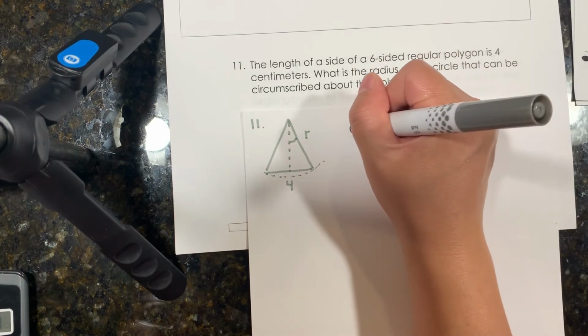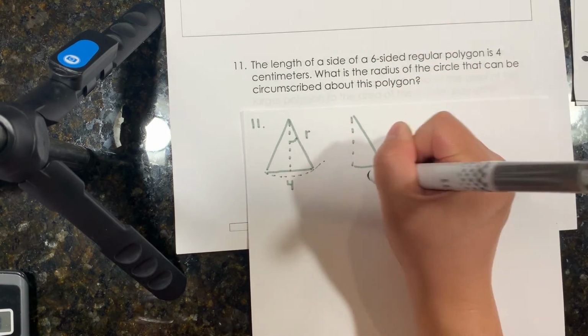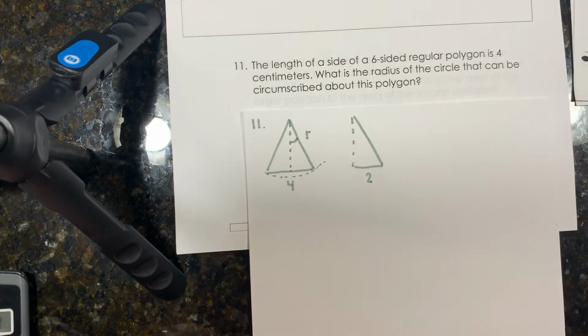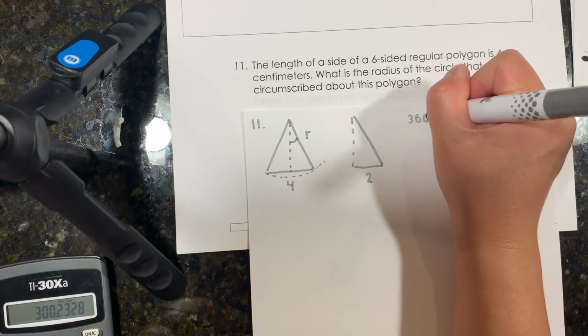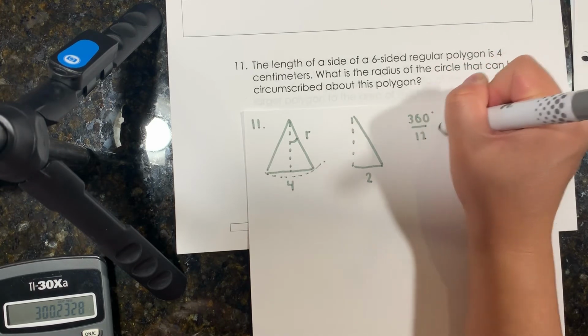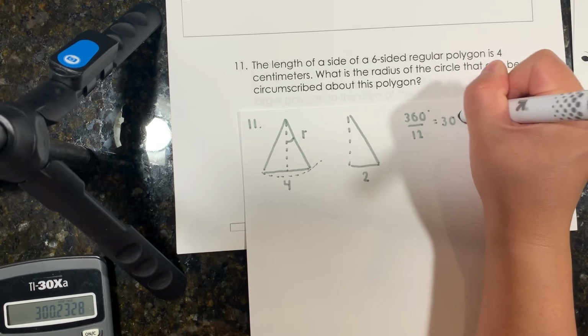So if I split this into 2 right triangles, the base would be 2 now. I need to find the angle, so I'm going to do 360 divided by 12, because again, it's 12 right triangles, which should give me 30.